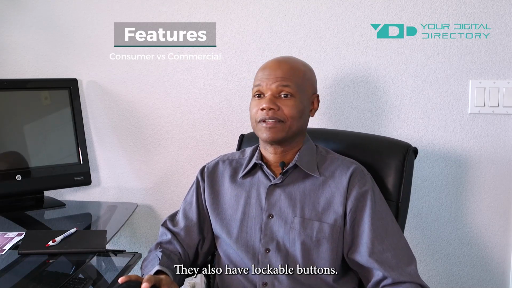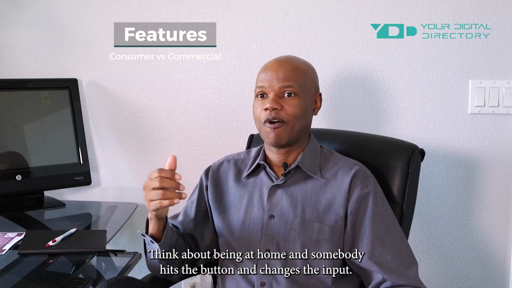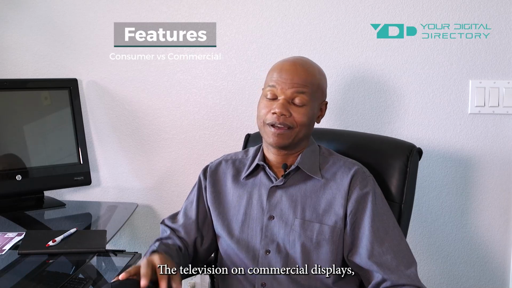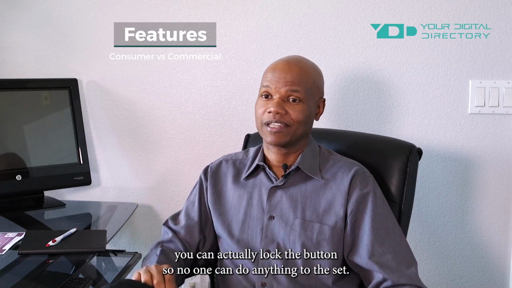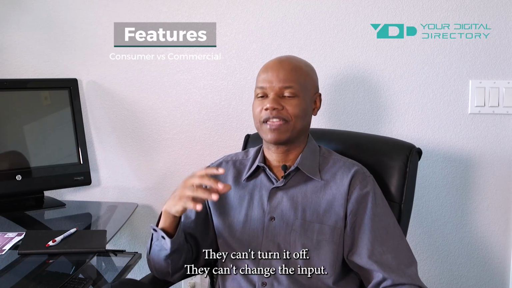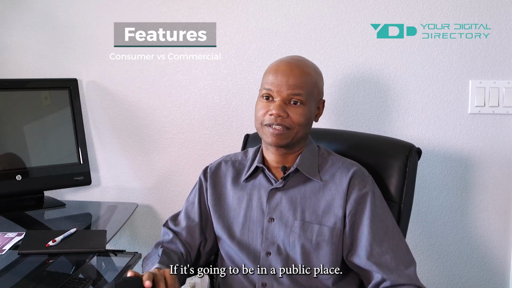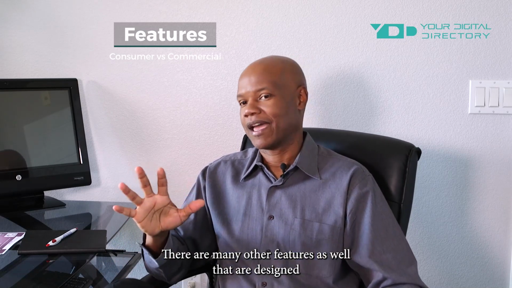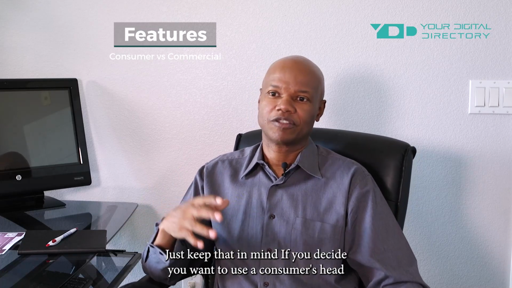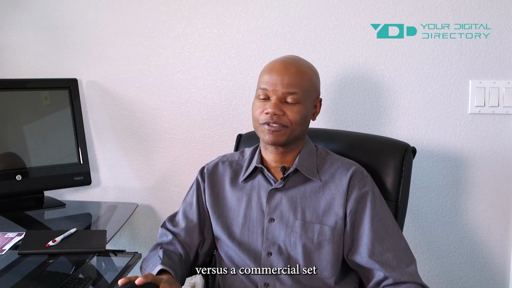They also have lockable buttons. Think about being at home and somebody hits the button and changes the input on the television. On commercial displays, you can actually lock the buttons so no one can do anything to the set. They can't turn it off, they can't change the input, and that's really important if it's going to be in a public place. There are many other features as well that are designed specifically for commercial use. So just keep that in mind if you decide you want to use a consumer set versus a commercial set.